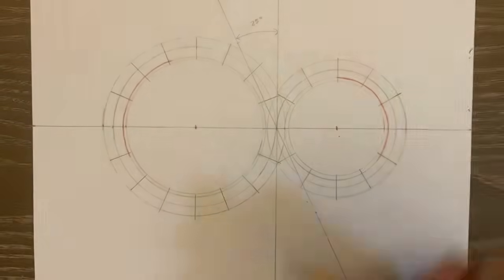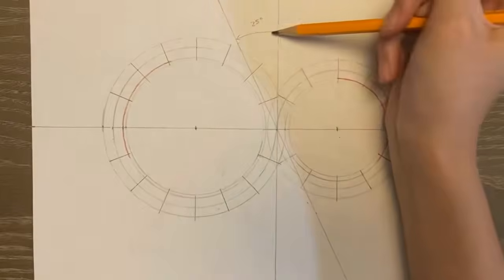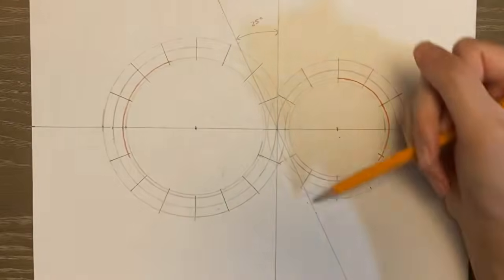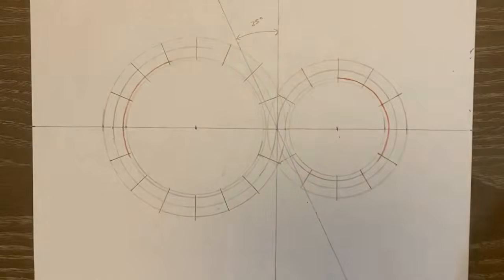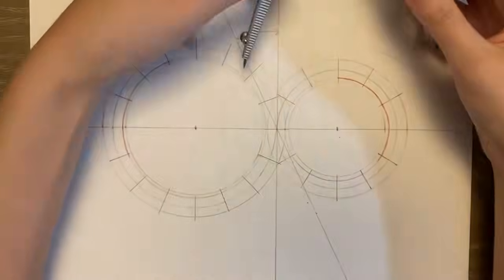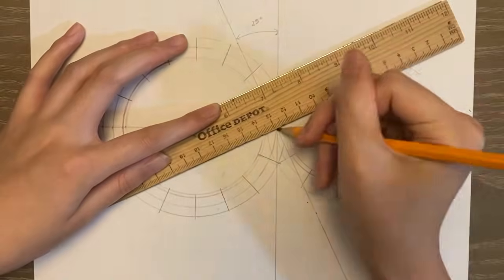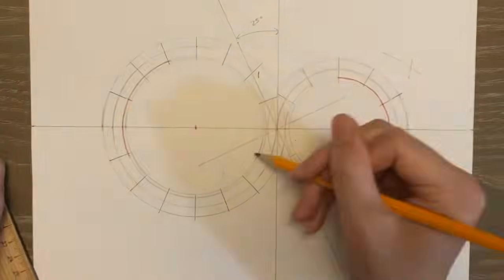Afterwards, I've drawn this vertical line here, that's the direction of velocity of the teeth, and then I've drawn this other line with the pressure angle, 25 degrees, that's called the common normal. Now the line that is perpendicular to this that also goes through the pitch point is going to be called the common tangent, and you can use it as a guideline later to draw your involute teeth.